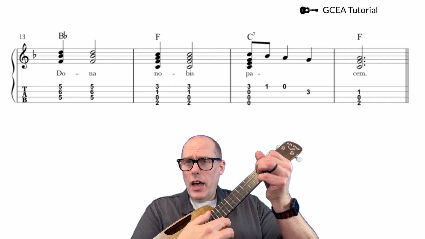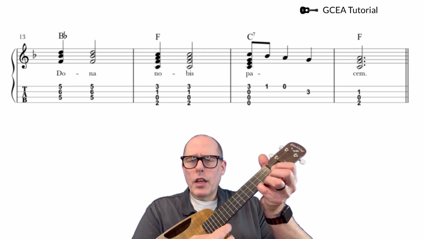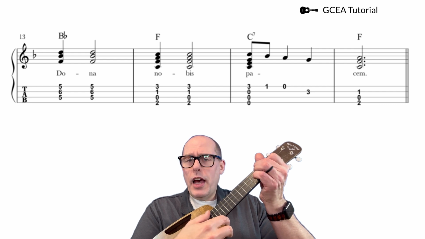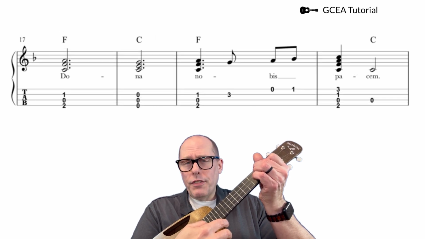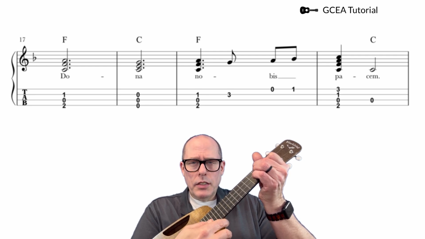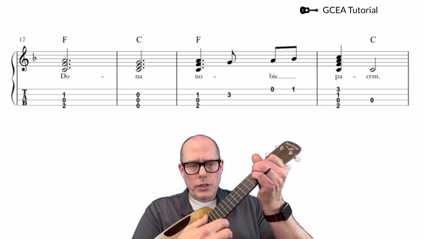2 of those. F chord with the pinky, C chord, first string, 1st fret, first string open, second string, 3rd fret, F chord, strings 4, 3, and 2. Now we are on the 5th line of the song. Strings 4, 3, and 2, the F chord. C chord, strings 4, 3, and 2. F chord, strings 4, 3, and 2.